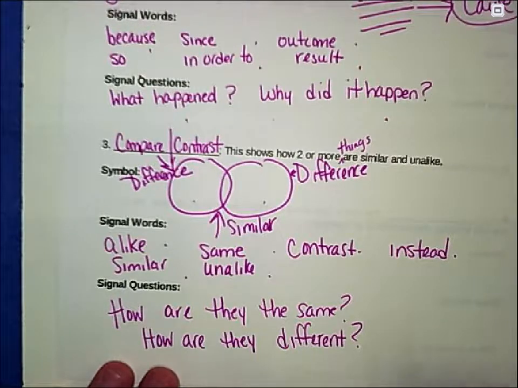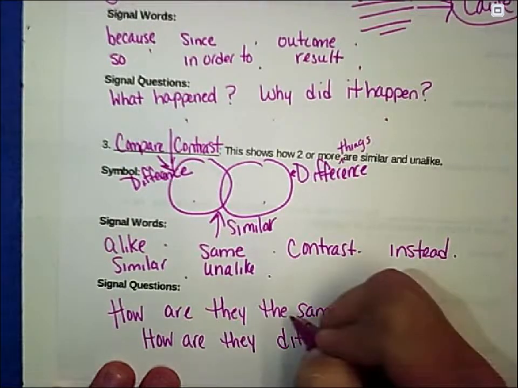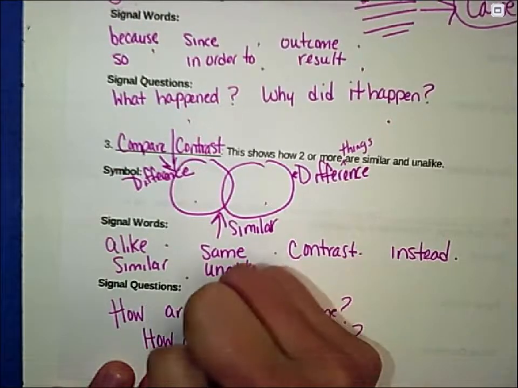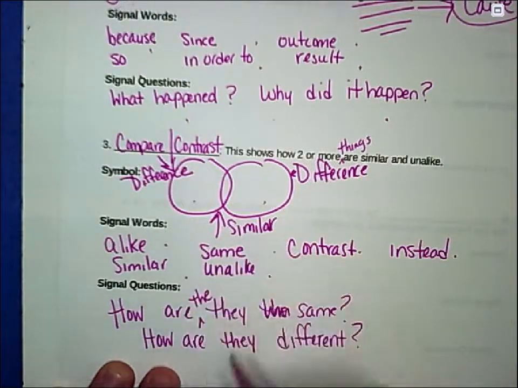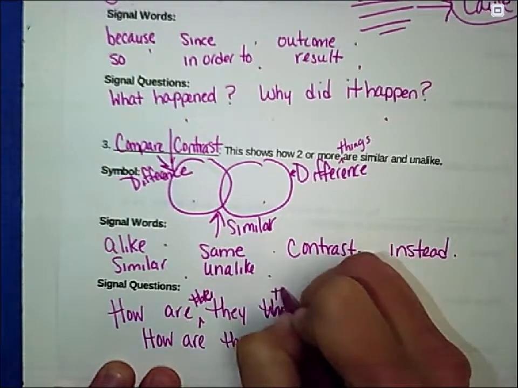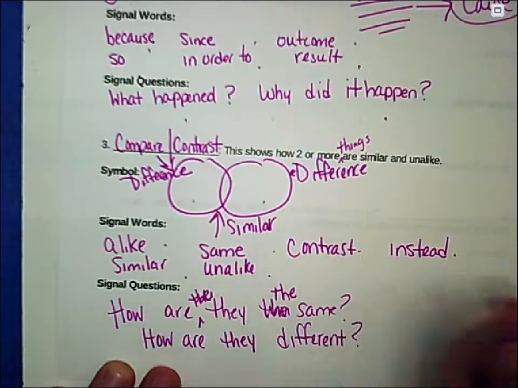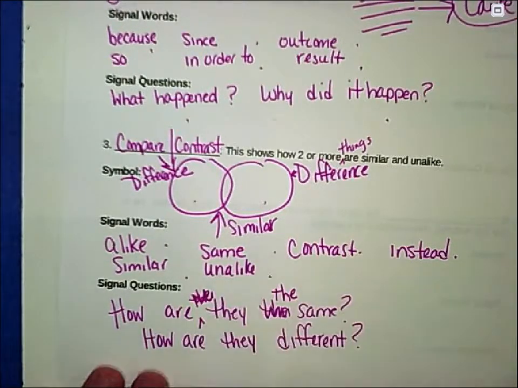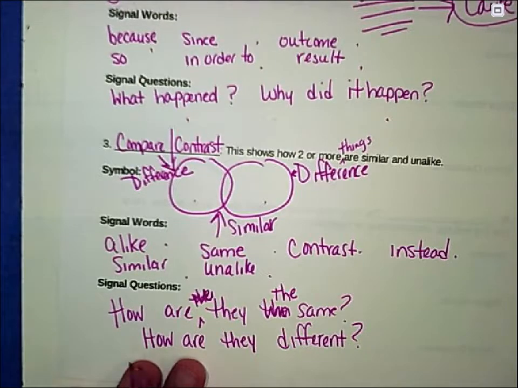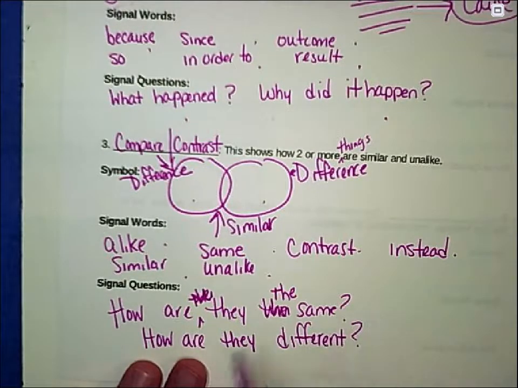How are they different? And I apologize, I made a mistake. I did have it written correctly, so I apologize for that. So it should be, how are they the same? How are they different? Okay, so if you don't have any questions, we're gonna move on to the back side.